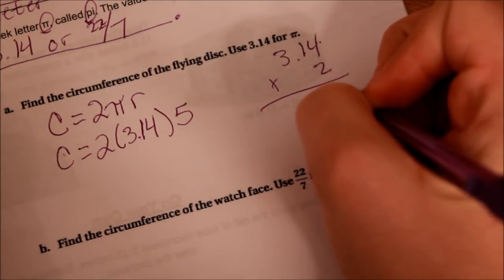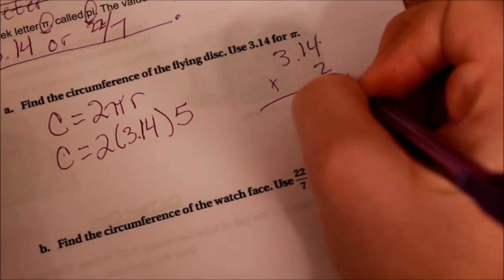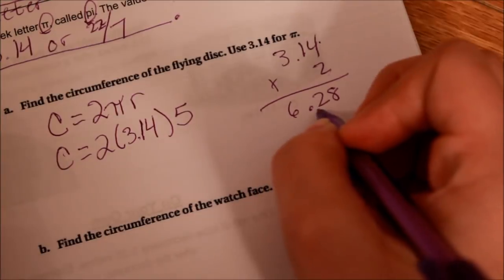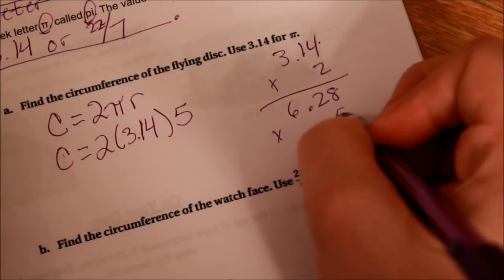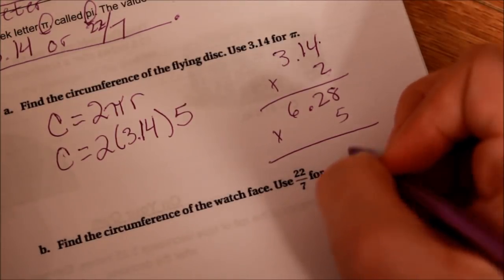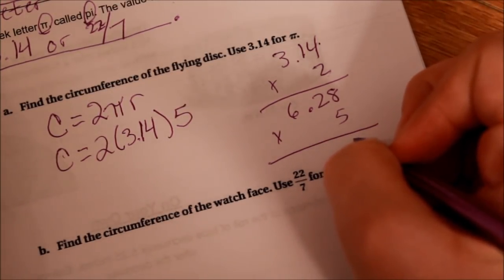2 times 4 is 8. 2 times 1 is 2. 2 times 3 is 6. Now we're going to do 6.28 times 5. 8 times 5 is 40.